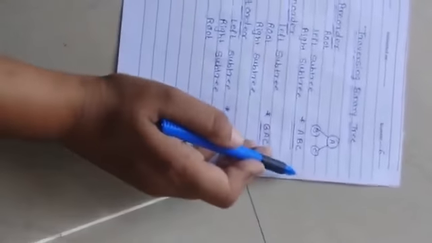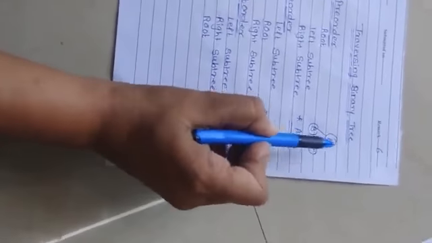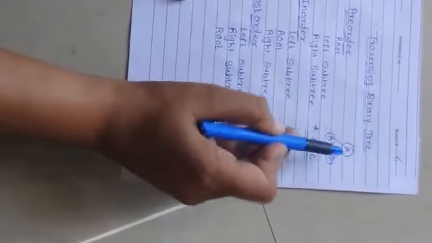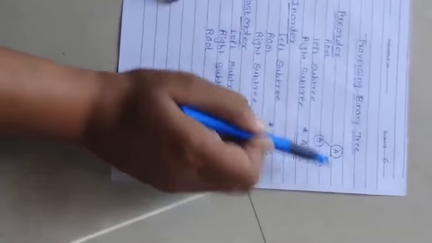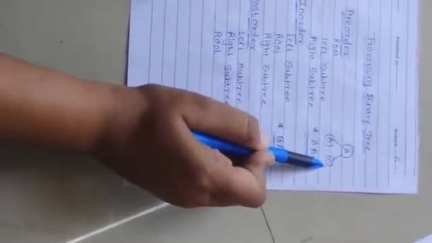Take one example for understanding. Here, the tree you can see has A, B, C. A is the parent node and B and C are the child nodes.